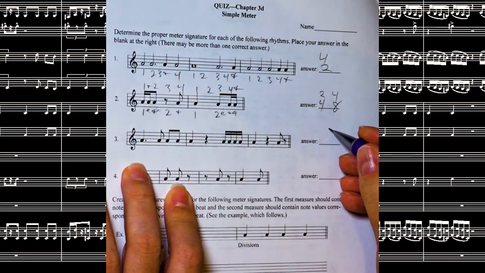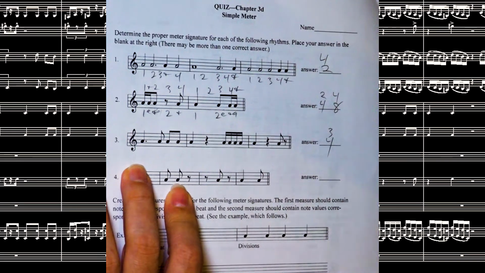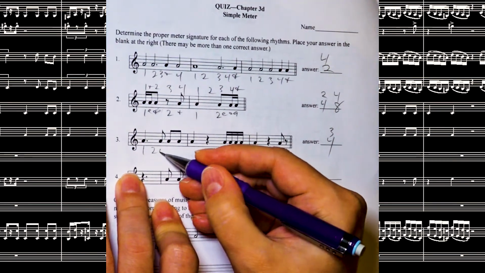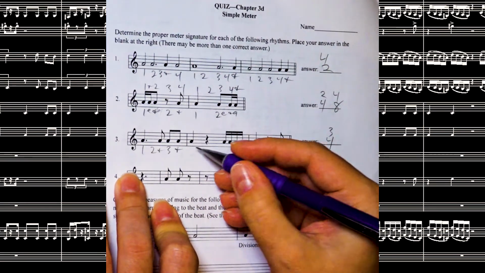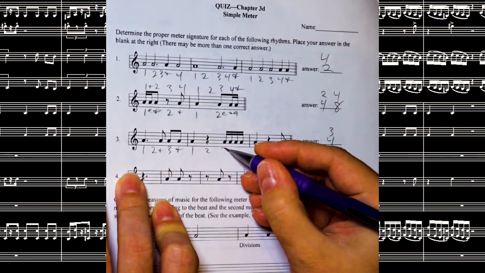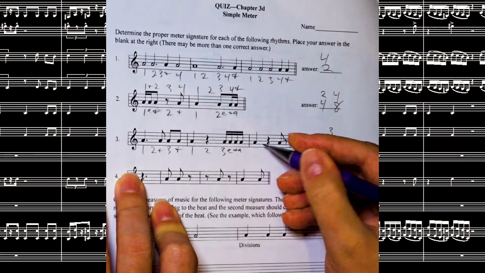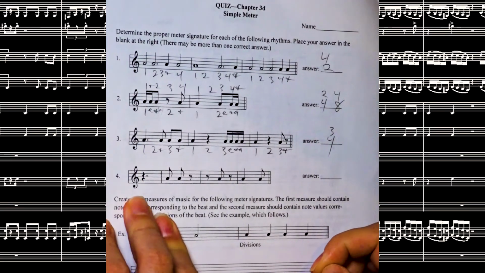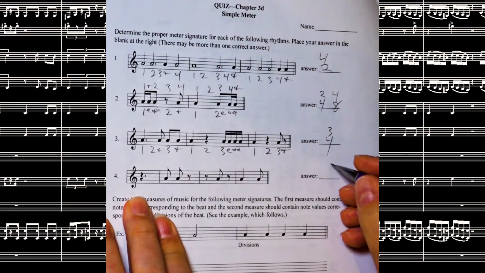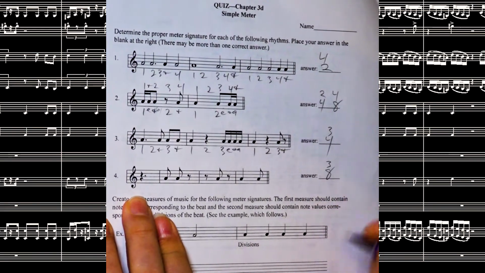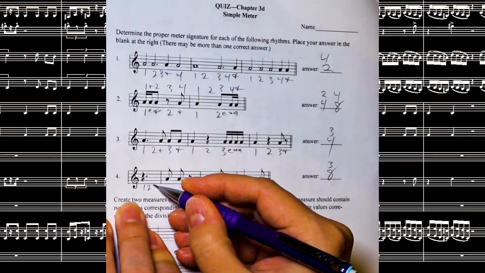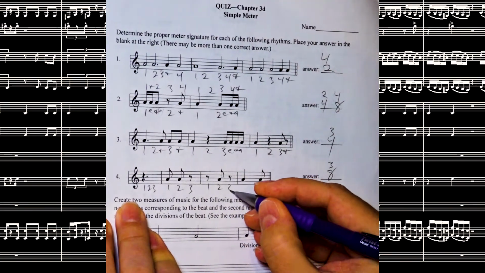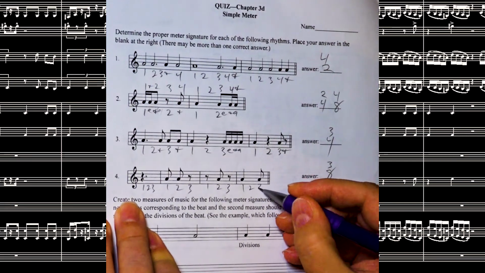Next one is going to be in 3/4, and that's the only way it can be. 1, 2, and 3, and 1, 2, 3, E, and 1, 2, 3, and. The last one is only one answer. It's 3/8. 1, 2, 3. 1, 2, 3.